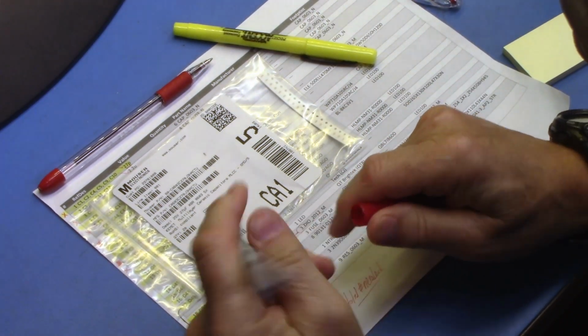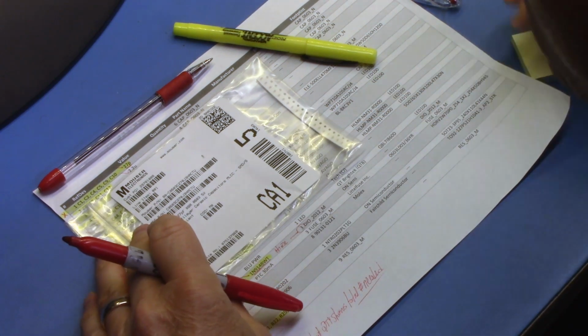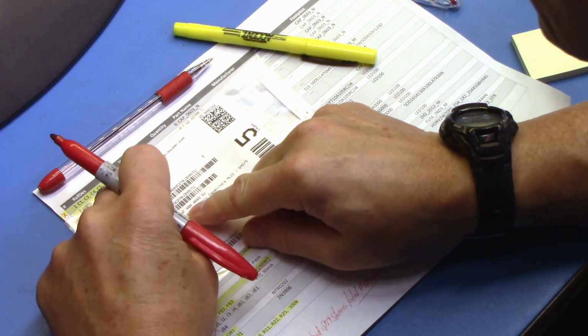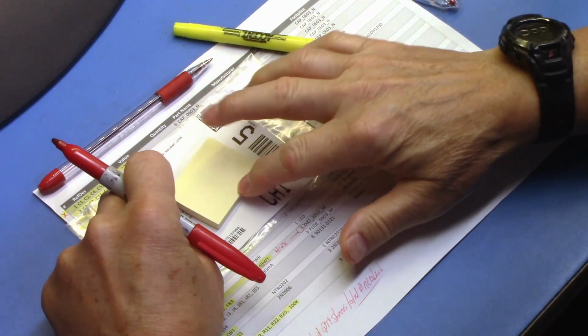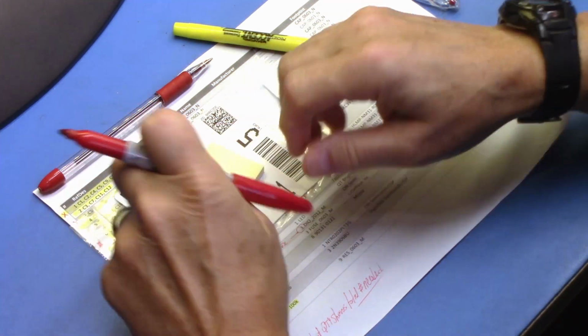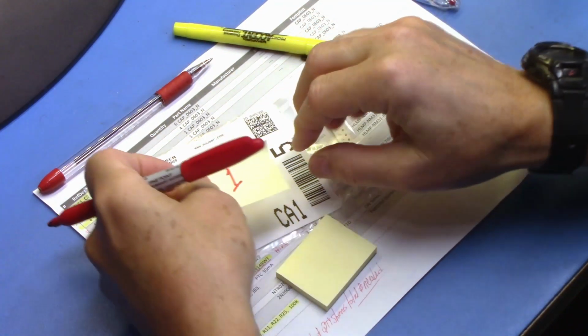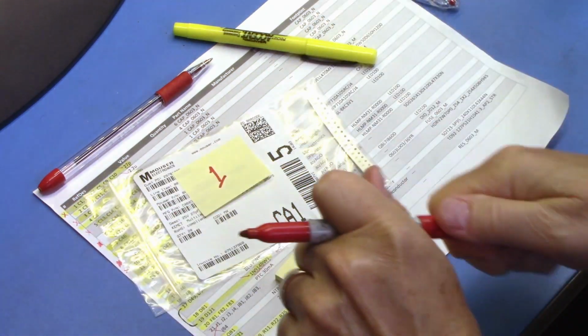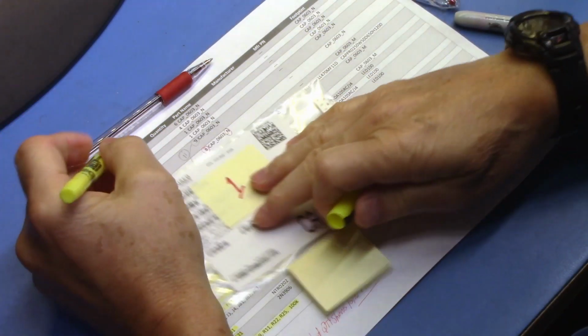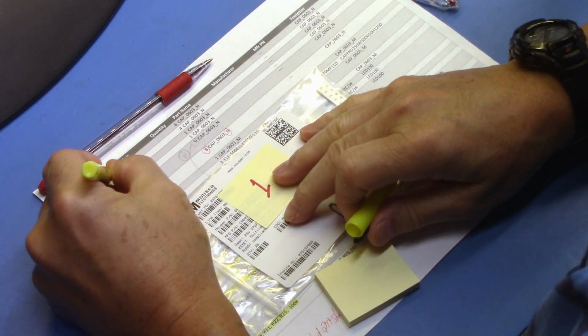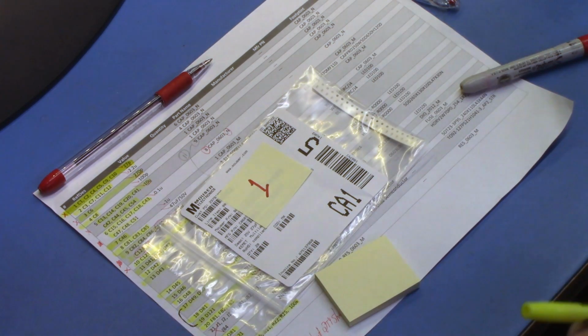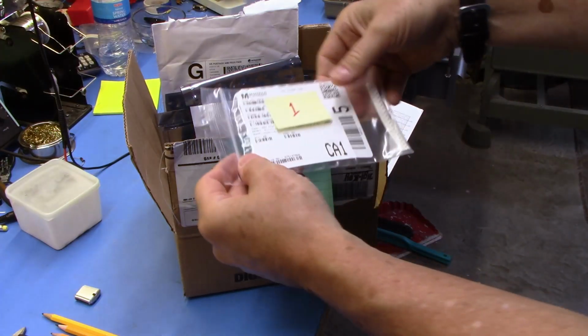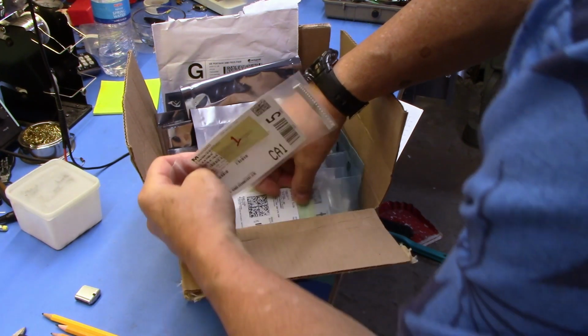Well, now that I have my bill of materials, or B.O.M, I can begin the process of gathering and organizing my parts. I organize my parts by marking each bag that contains parts with the line number from the bill of materials. Here I'm using small sticky notes to mark my bags. I mark off the parts on the B.O.M as I have them in hand. I file the bags of parts in my project box in B.O.M order.